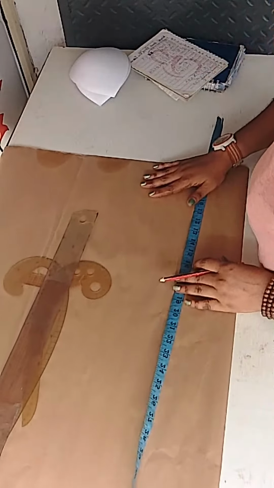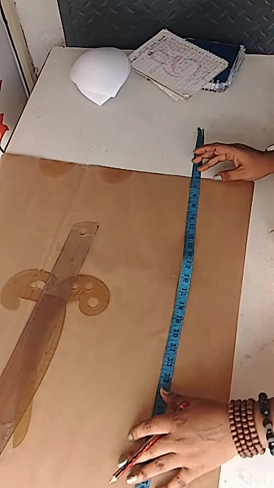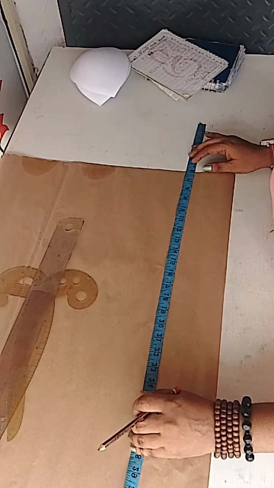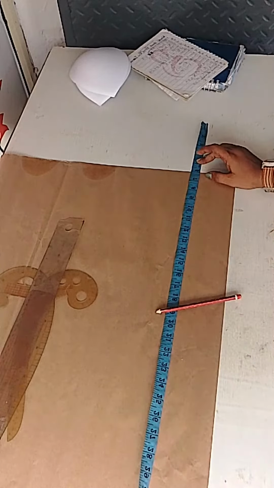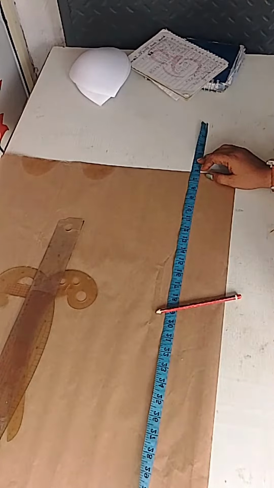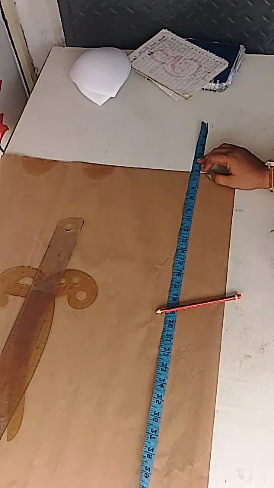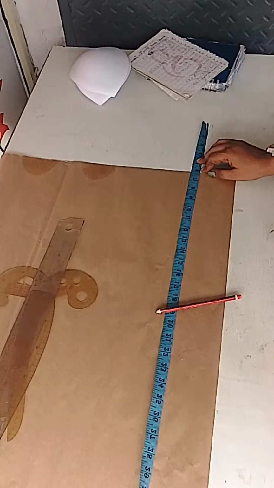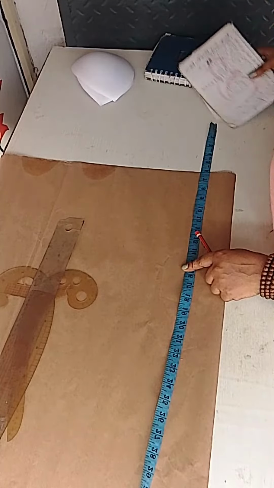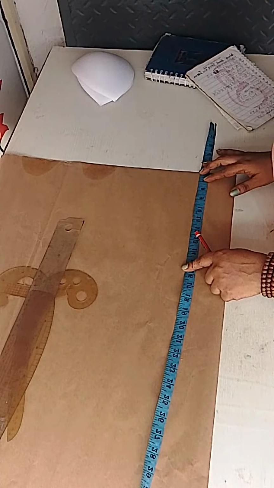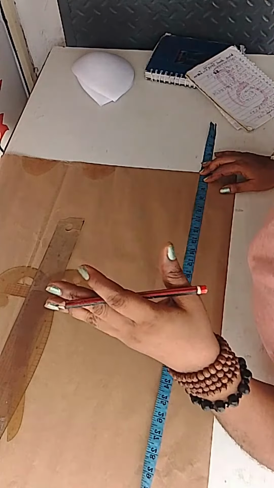Okay, it is neat and straight. So we are putting up our tape rule at 6 inches, and then we are going to measure our bust points. Okay, so the bust points for this project is 11.5.